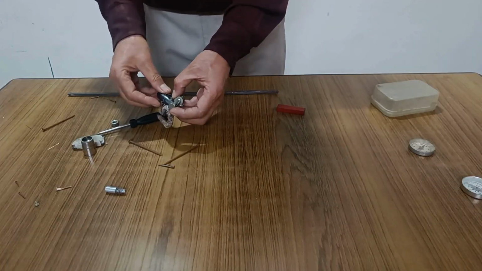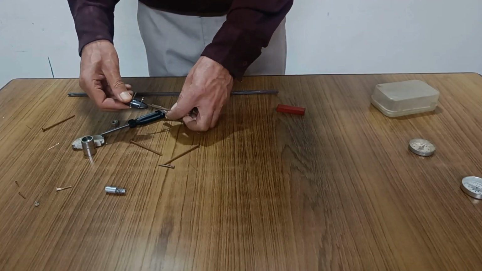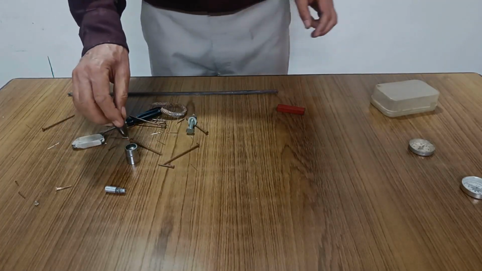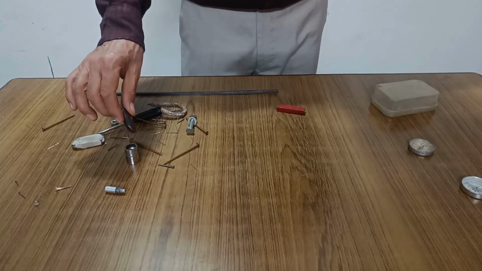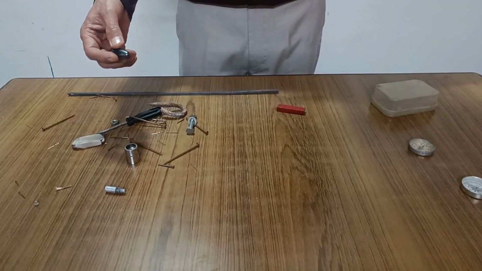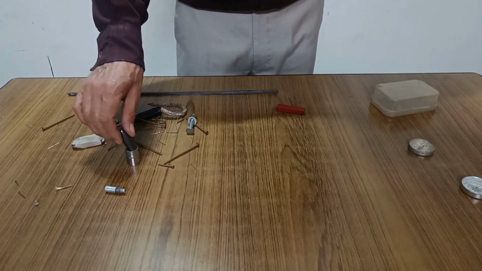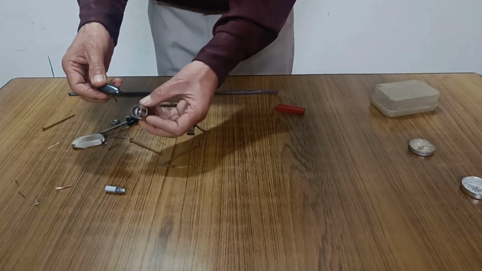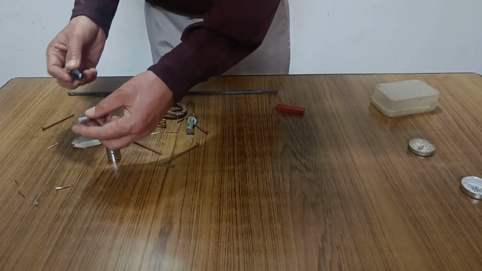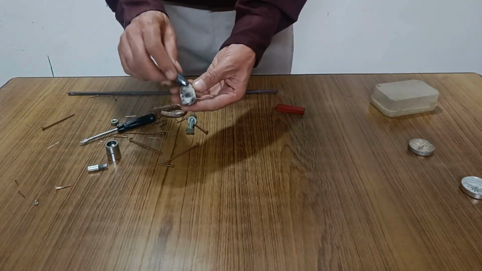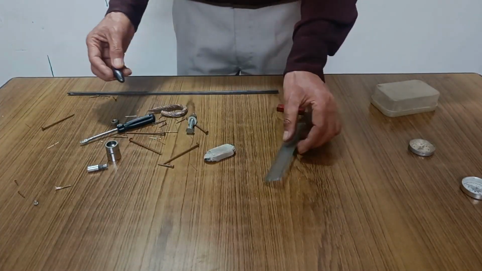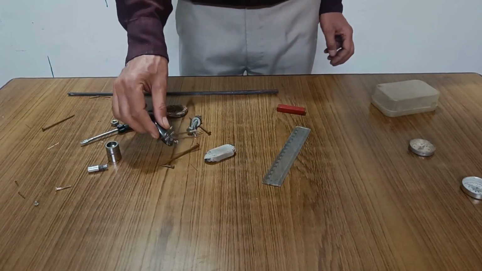So whenever the utensil seller comes to you, or in a utensil shop, if you are purchasing stainless steel, how to check that it is pure stainless steel? Just take the magnet, it is not going to attract if it is pure stainless steel. And this is aluminum, it is not attracted. Even this rubber is not being attracted, even this plastic is not being attracted, but this will get attracted.